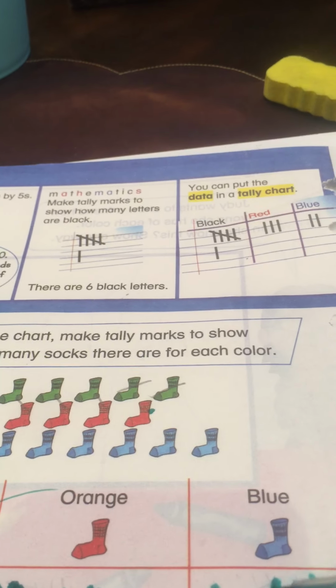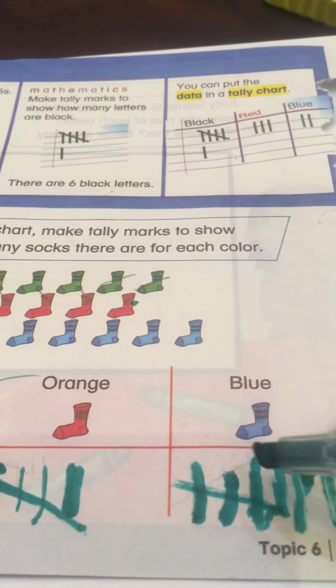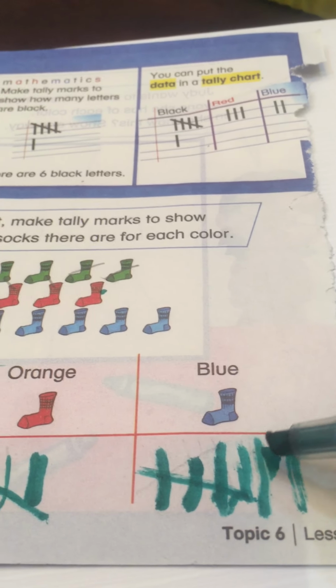Then slide down the one here. So 1, 2, 3, 4, the 5 slide down, and 1, 2 more. That means I have 7 tally marks.